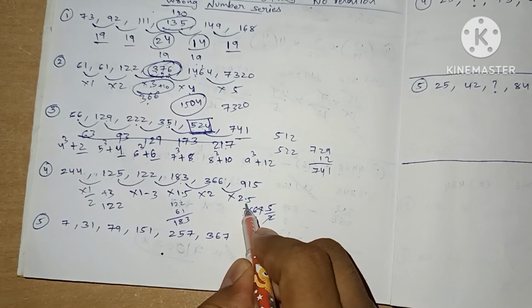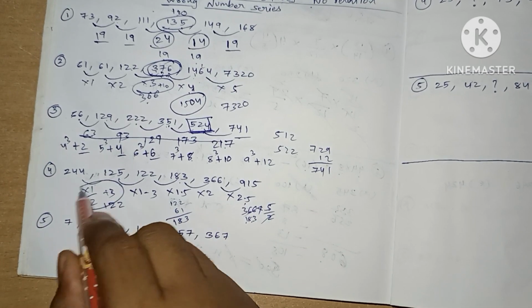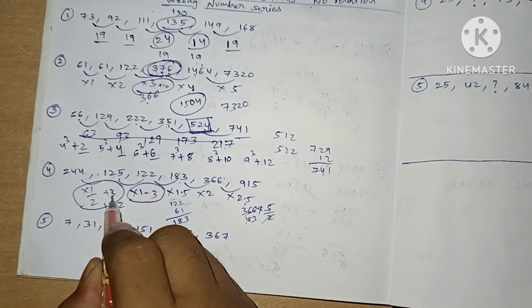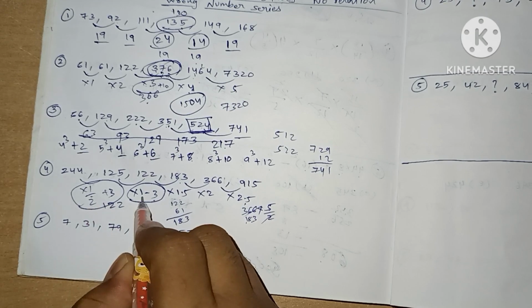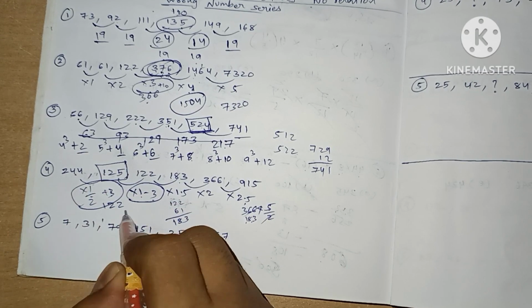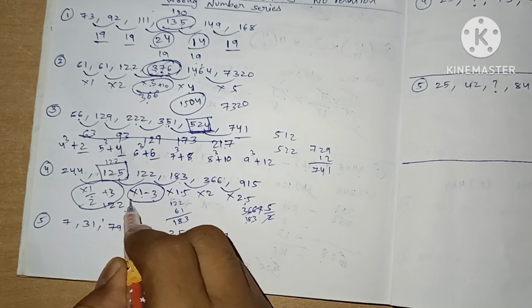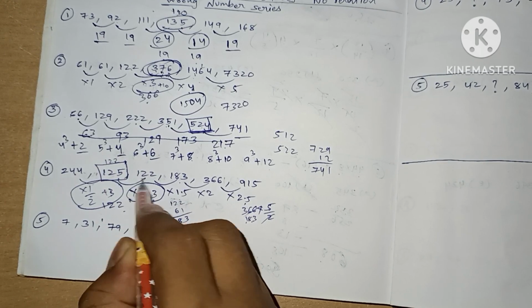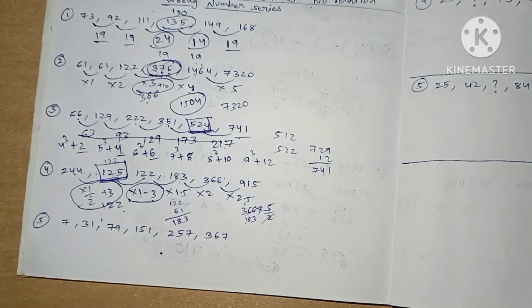So it is times 2.5. So here we got the wrong one by adding plus 3 and minus 3. So in between these two, this is a wrong number. Times half, which must be 112. 112 times 1 will be 112. So this is a wrong number, 125.